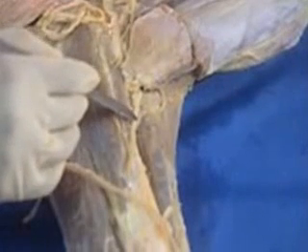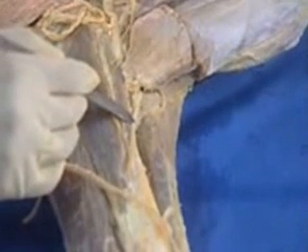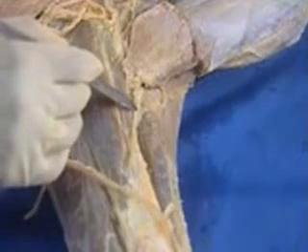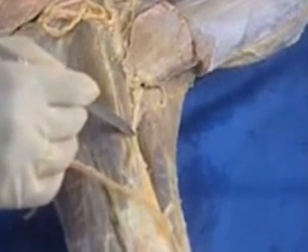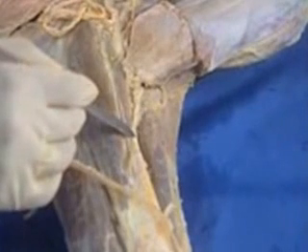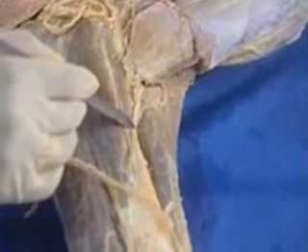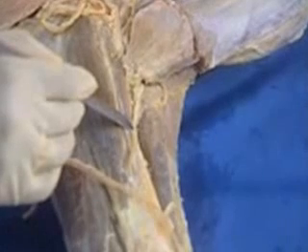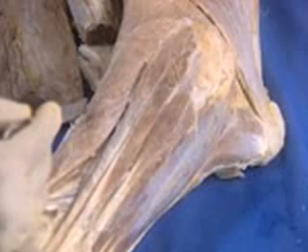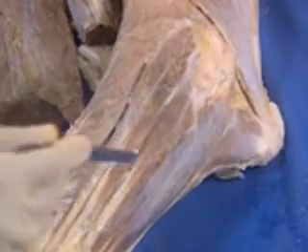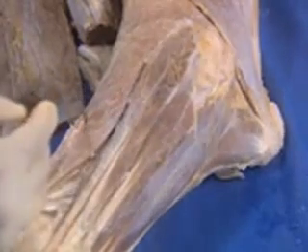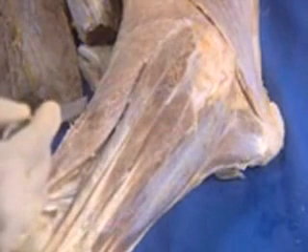This is the medial cutaneous nerve of the forearm. It is a continuation of the musculocutaneous branch of the median nerve. This nerve supplies the skin on the medial aspect of the forearm. Cutaneous nerves and superficial vessels have been removed now. This exposes the dorsolateral aspect of the forearm, which is occupied by the extensor muscles.